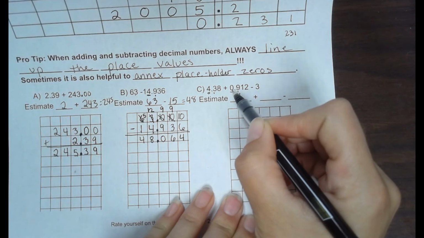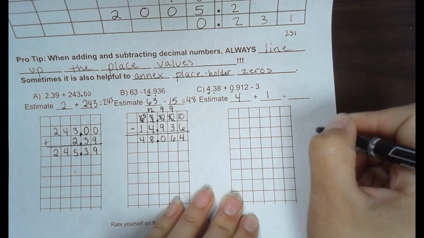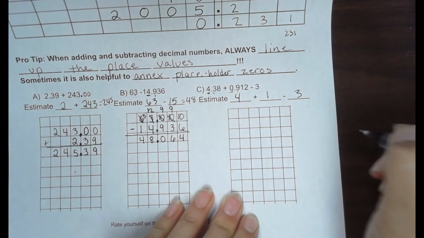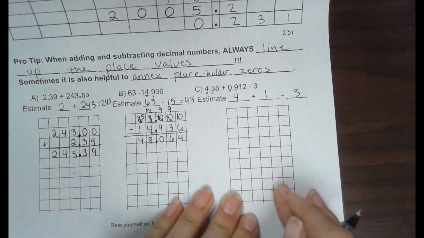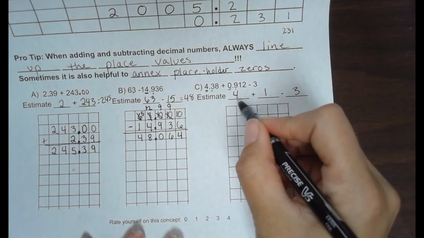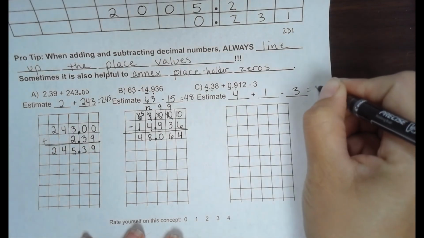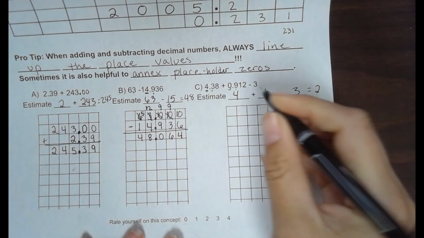So if this is 0, that means this is closer to 1 whole than it is to 0. So 1 minus, well, 3 I don't need to round because it's already a whole number. Okay, so 4 plus 1 is 5, and then 5 minus 3 equals 2. So my estimate is about 2.